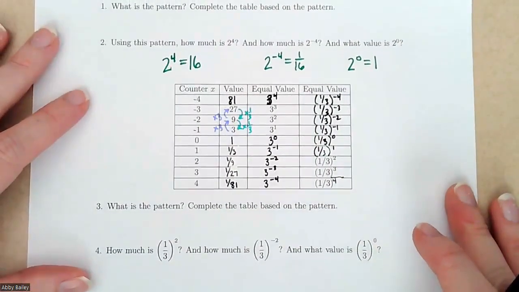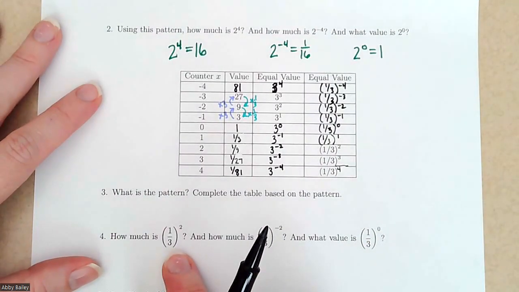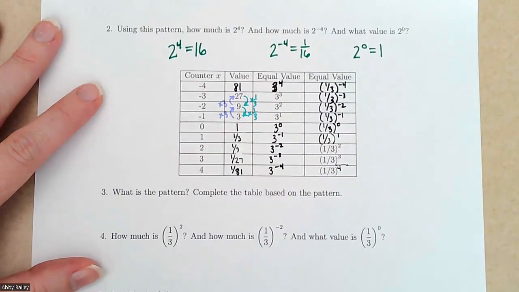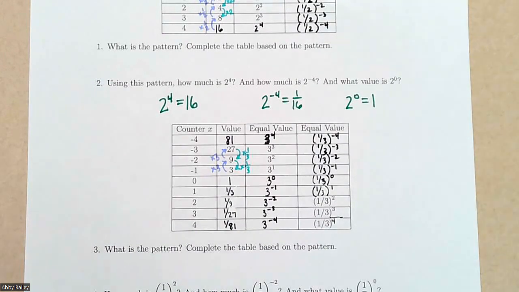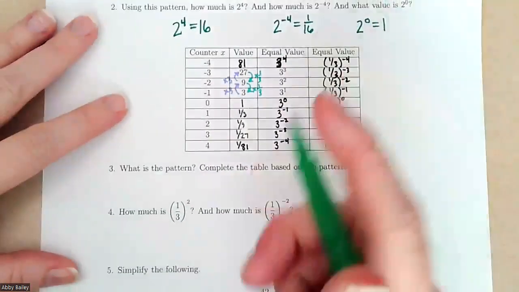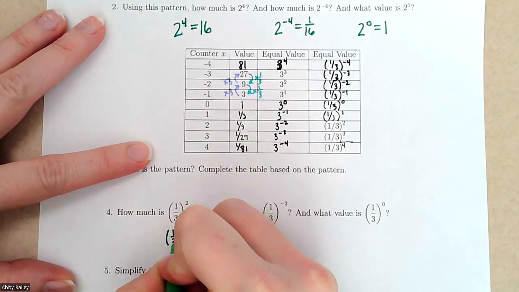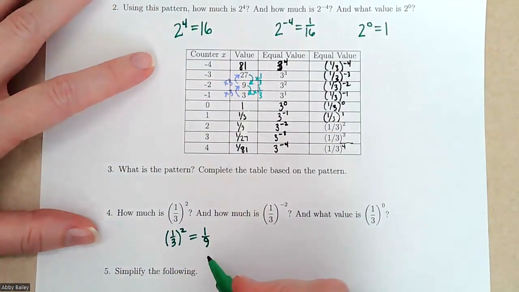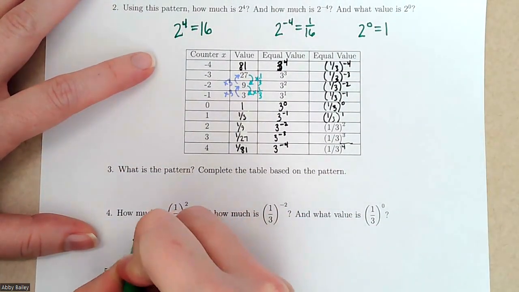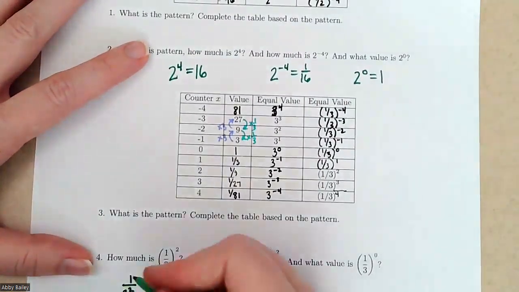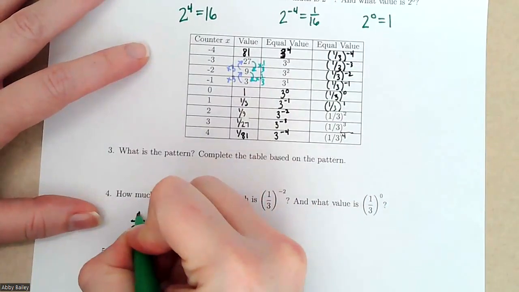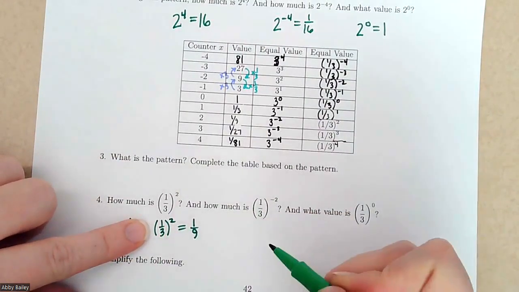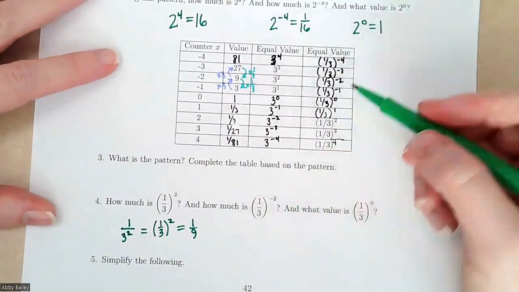Complete the table based on the pattern. Check. How much is 1/3 squared? Well, 1/3 times 1/3 is 1/9. So we can fill that in. Okay, so 1/3 squared is 1/9. Also, by the way, interesting is that is also 1/3 squared, or even 1 squared. 1 squared is 1 and 3 squared is 9. But anyway, this is what was really asked. It's 1/9. 1/3 to the -2.